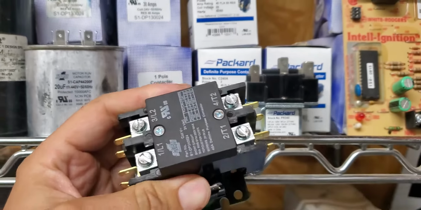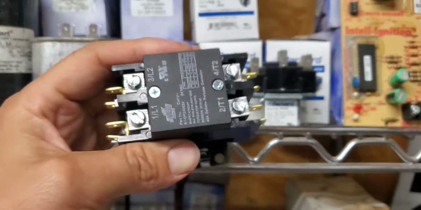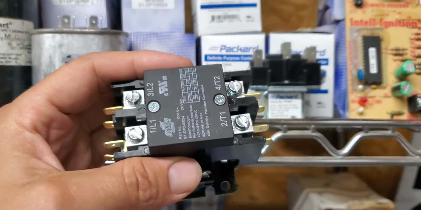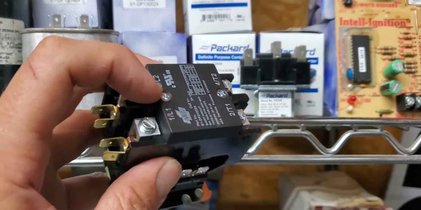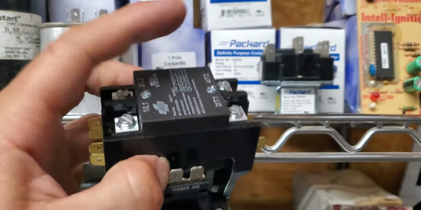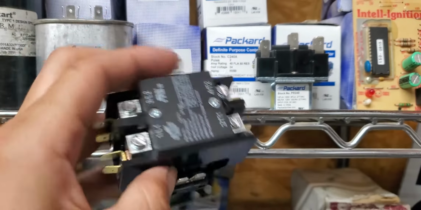This right here is a very common failure. What you'll have happen is you'll have ants get inside the contacts and stop it up. You'll have carbon buildup on the contacts, which keeps the voltage from spreading from one side to the other.